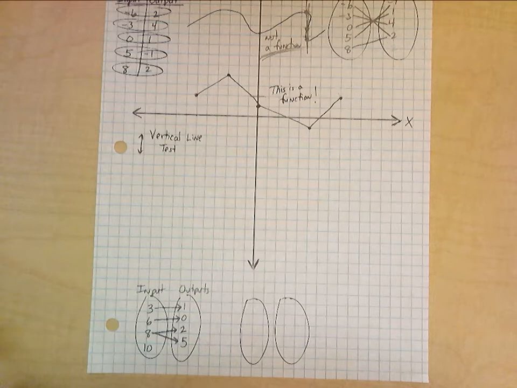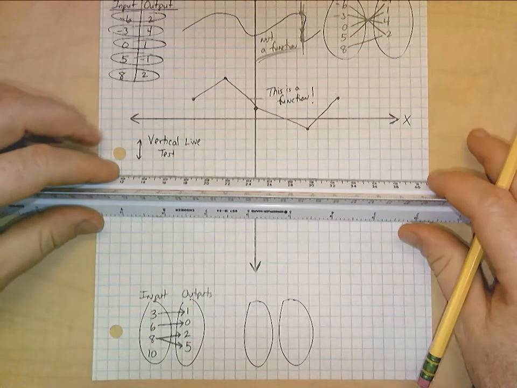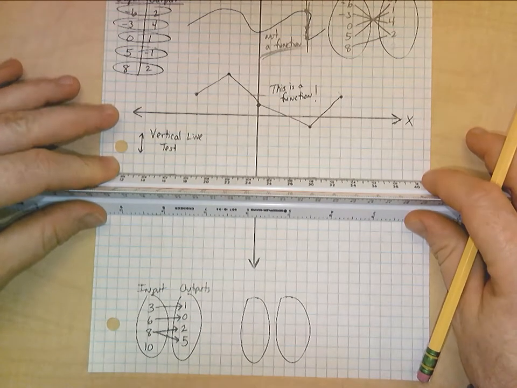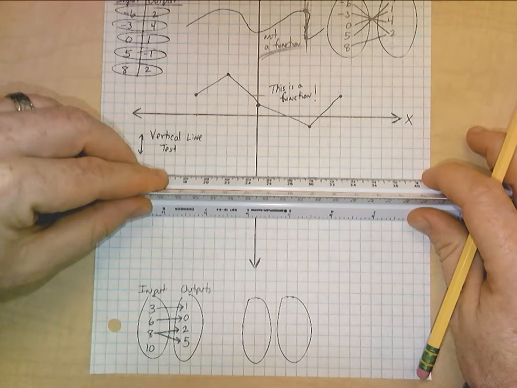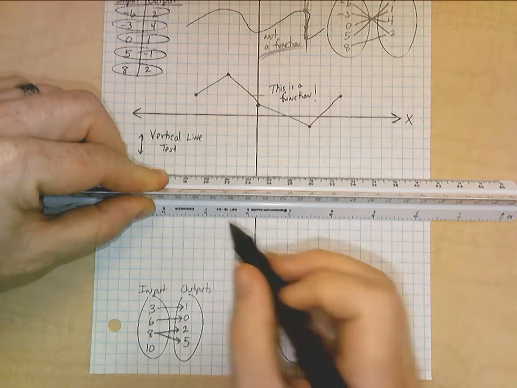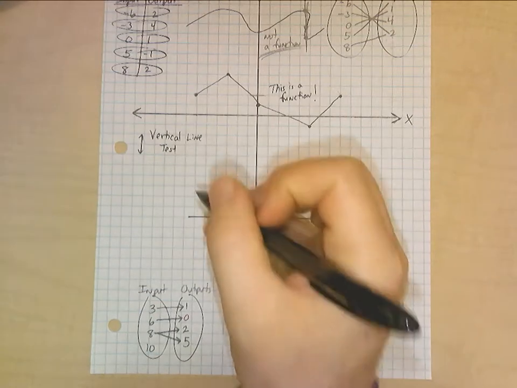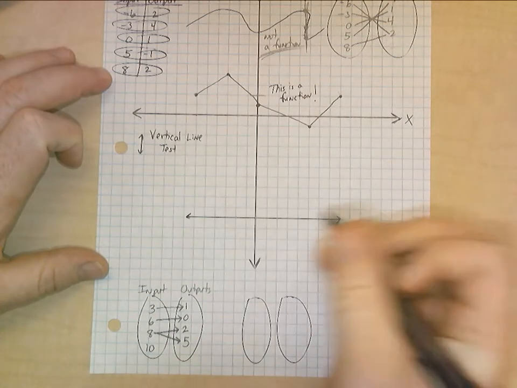I know this video is approaching the 8-minute mark. And I apologize, but basically, let's put another graph down here. Hopefully, I won't confuse you too much.